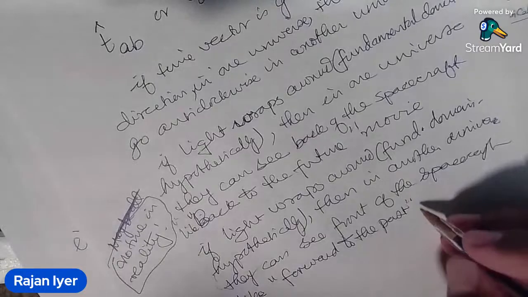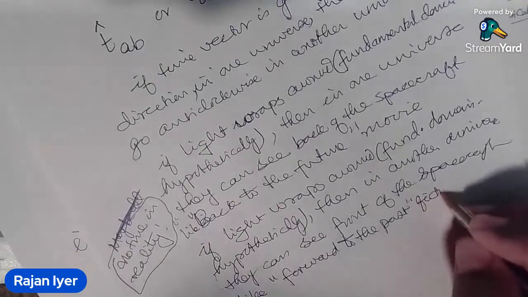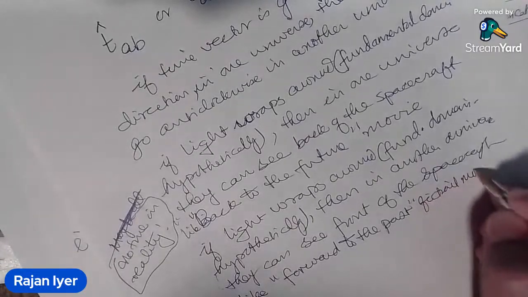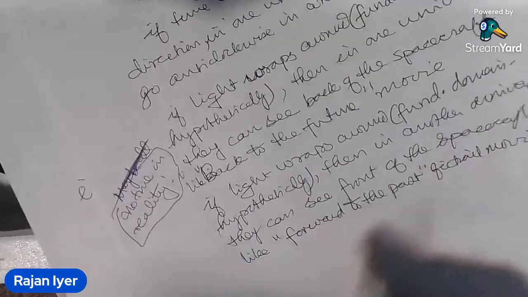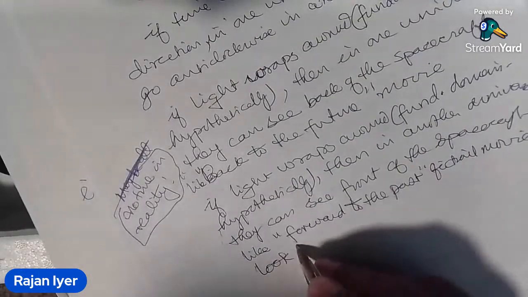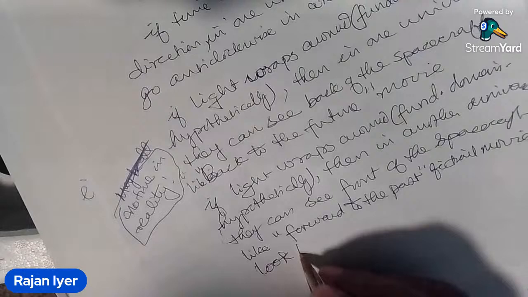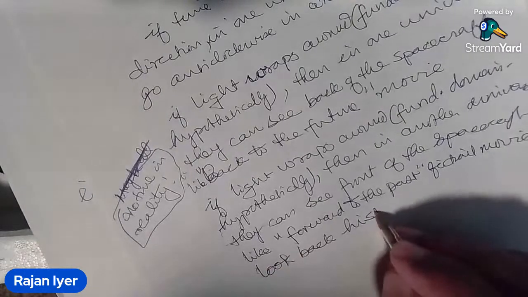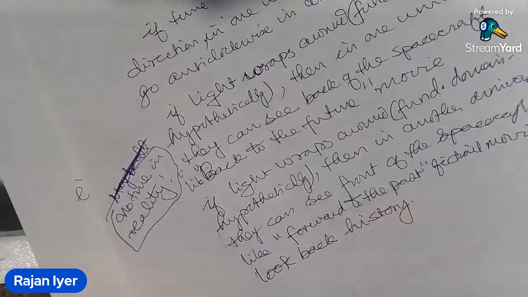A fictional movie. It's like look back. No, I don't think it is, though. I think you're thinking about a space-time warpage.